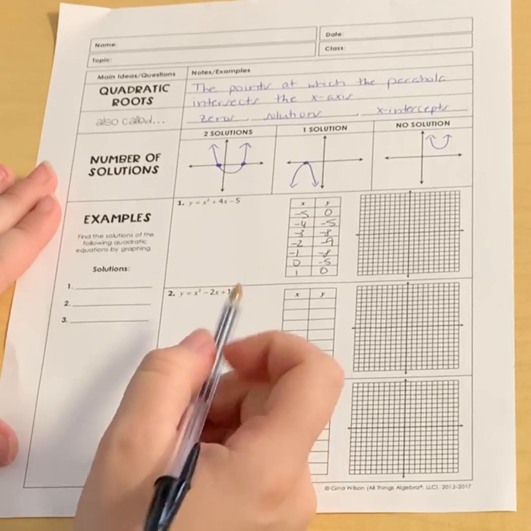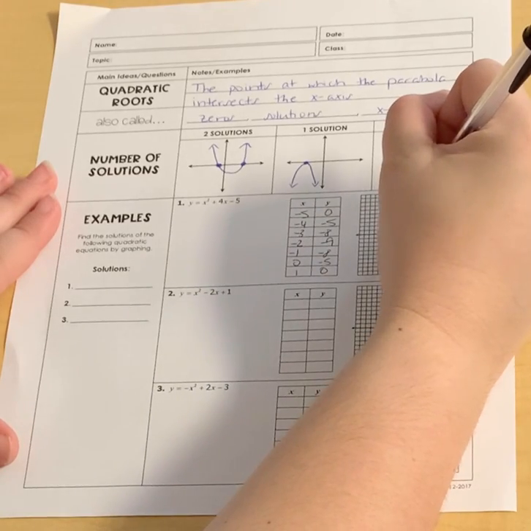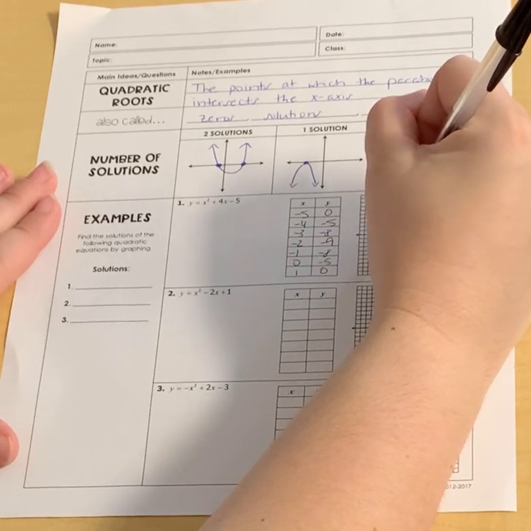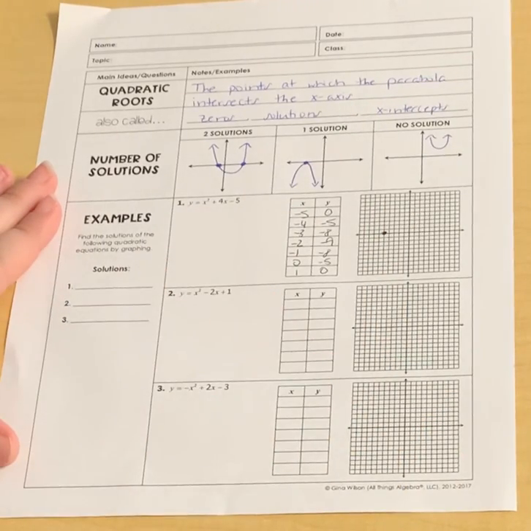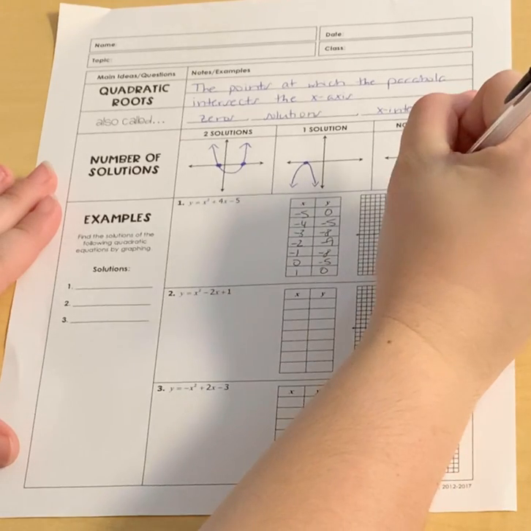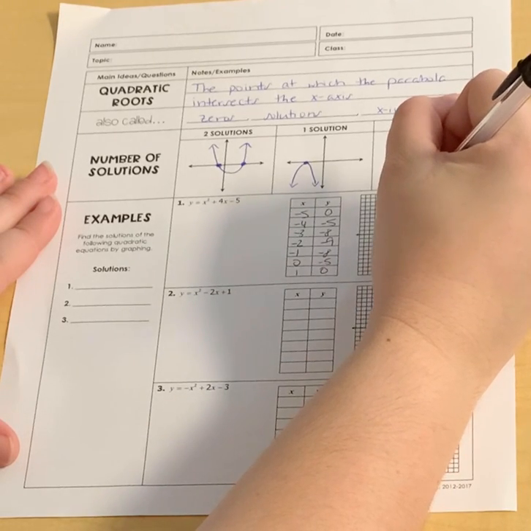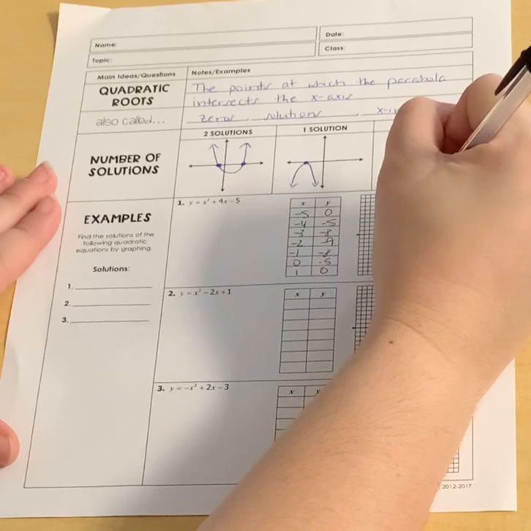So we have -5, 0, which is 1, 2, 3, 4, 5, so it's right here. We have -4, -5.